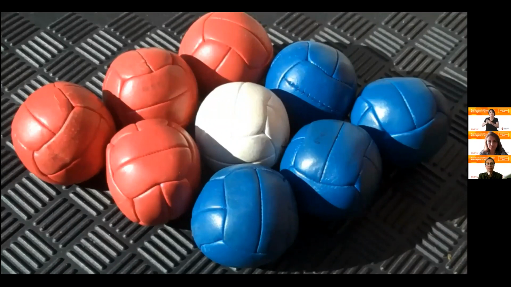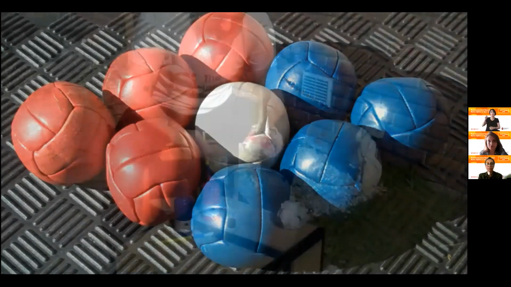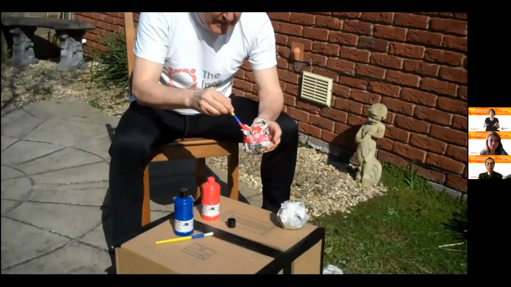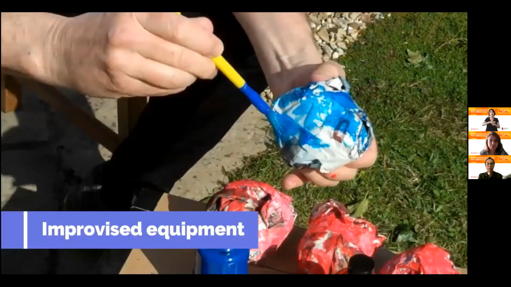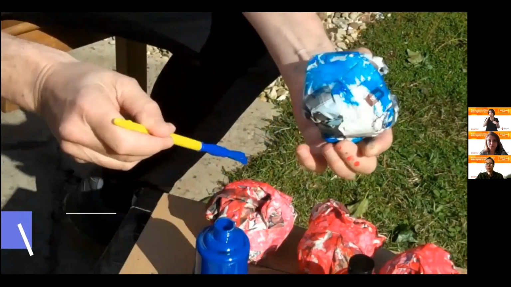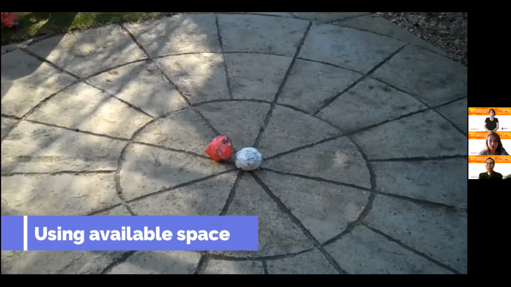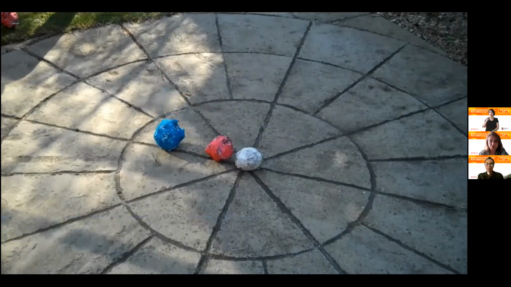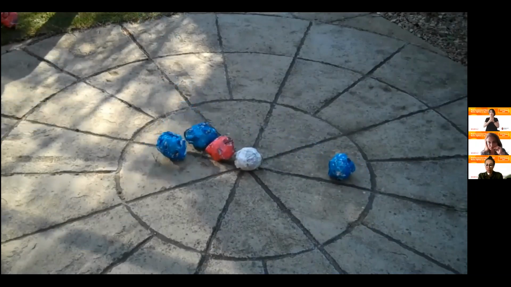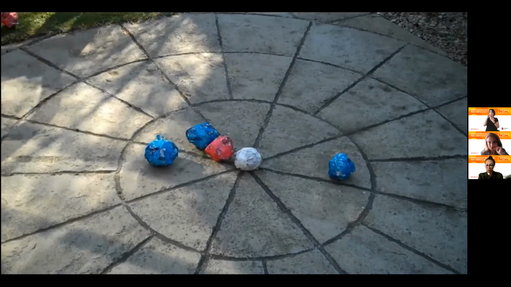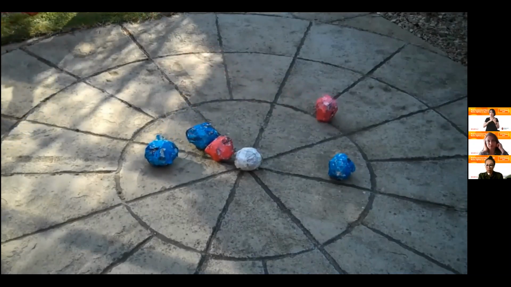And of course, where we don't have official boccia equipment, we can improvise with the good old paper balls and poster paints. And of course, one of the key aspects in terms of inclusive physical activity about boccia is it can be played in any available space. We don't have to play in an official court. We can play in any outdoor or indoor space that's available.